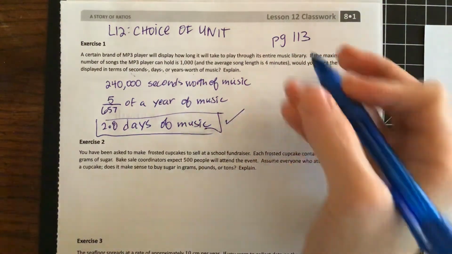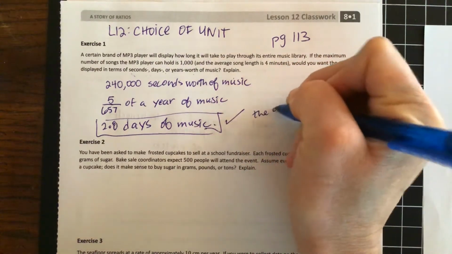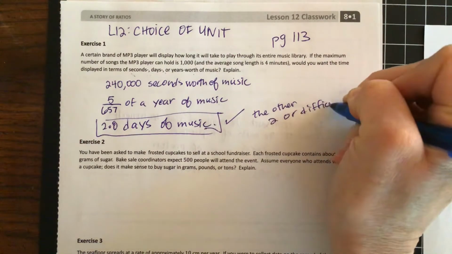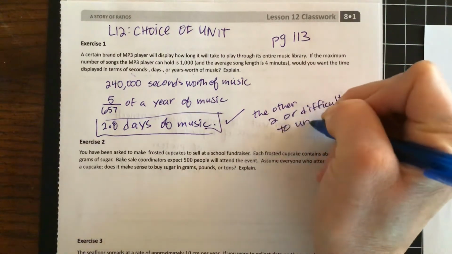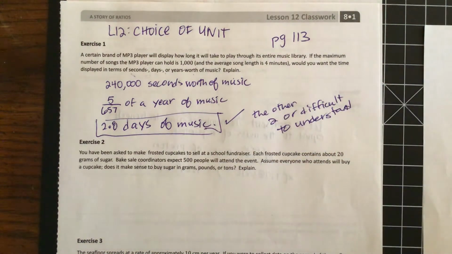Okay, so most likely that, because the other two are difficult to understand, like the magnitude of how many songs that would be.